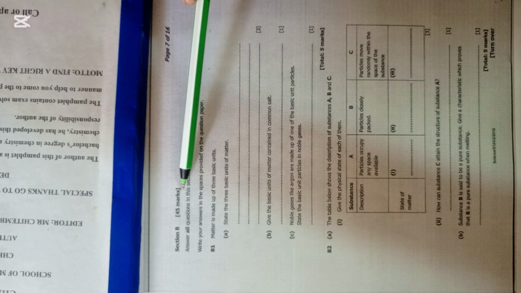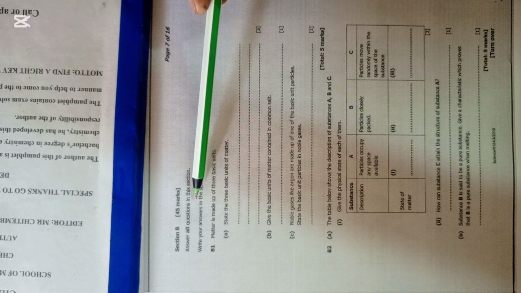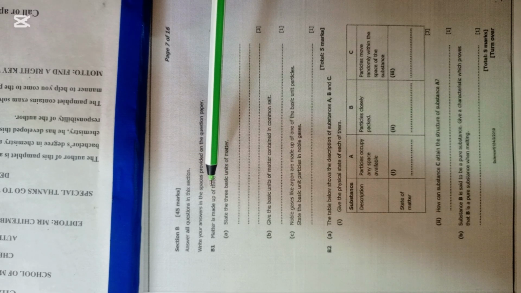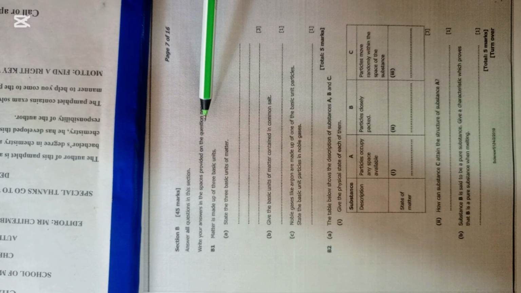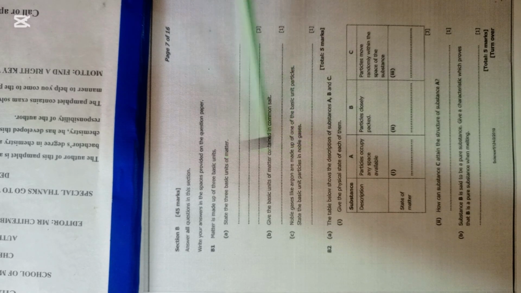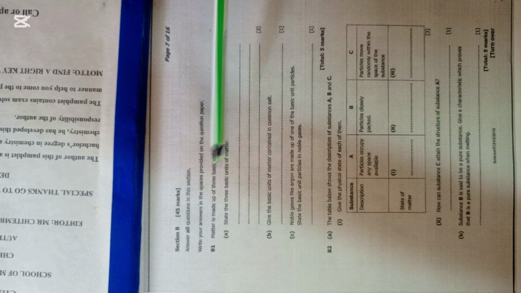This is section B for 5 marks. The instructions say that you answer all questions in this section. So write your answers in the spaces provided on the question paper. Our answers will be written in these spaces that you've been given. Now let's go ahead and do that.